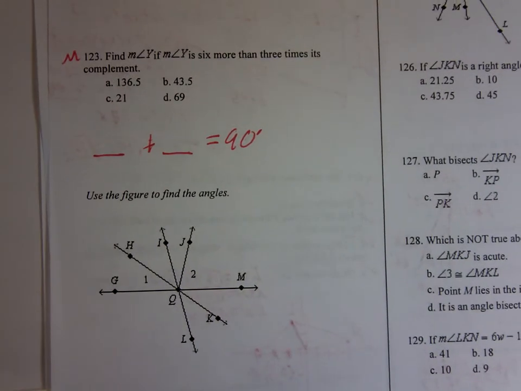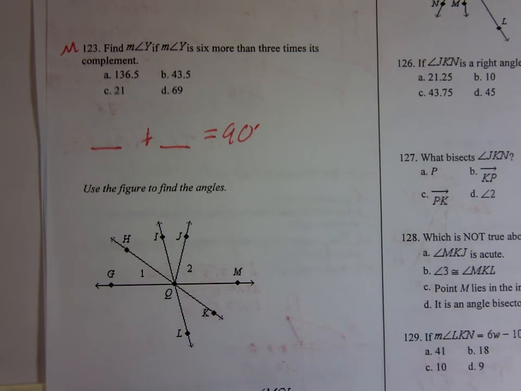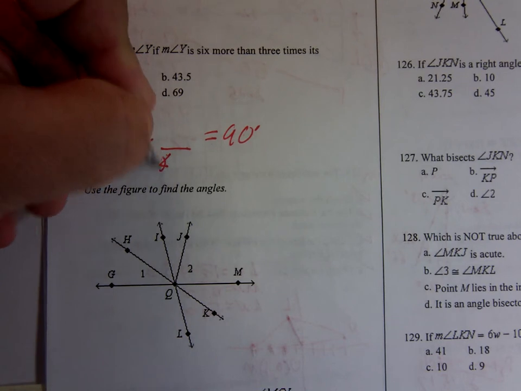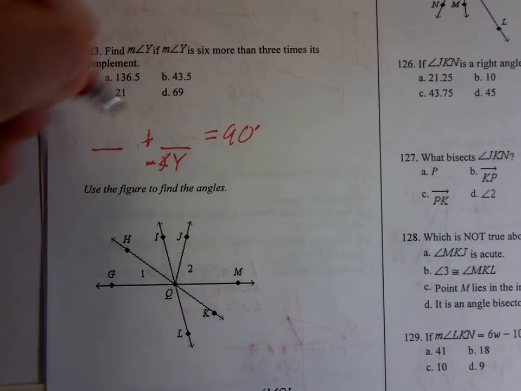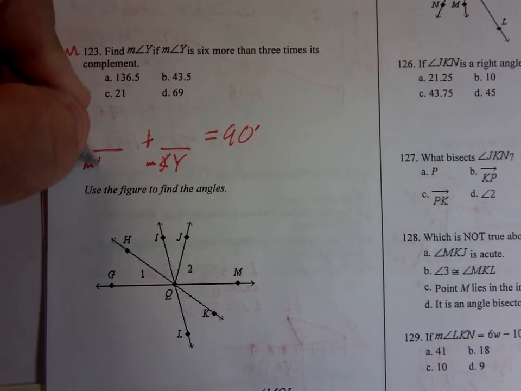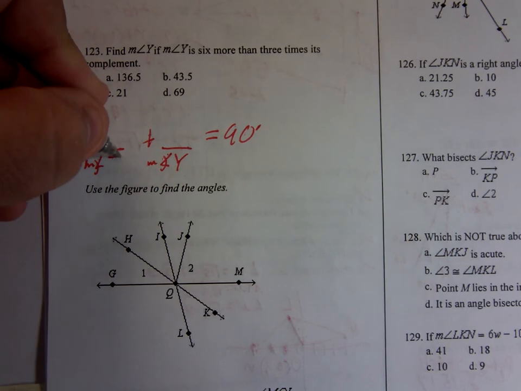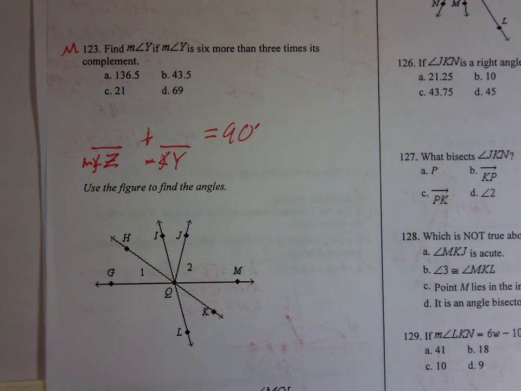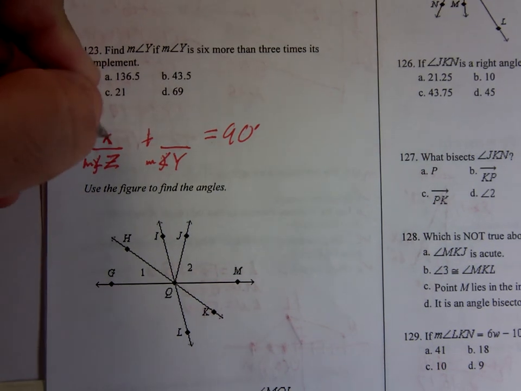All right. Well, I'll call this one angle y. Measure of angle y. The other one, I need a name for it. I'll call it the measure of angle z. Now, we don't know what the measure of angle z is, so let's give it a variable. We'll give it the variable x, because that's just weird. Let's do it anyways.